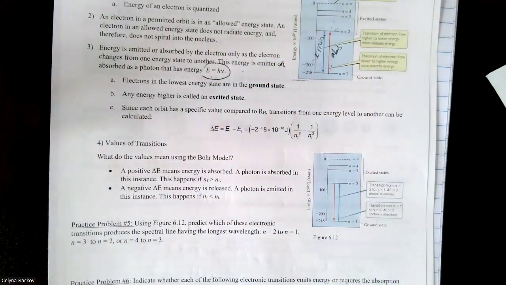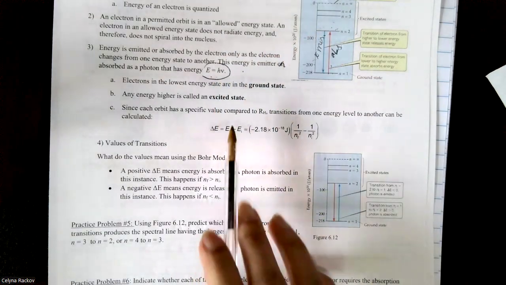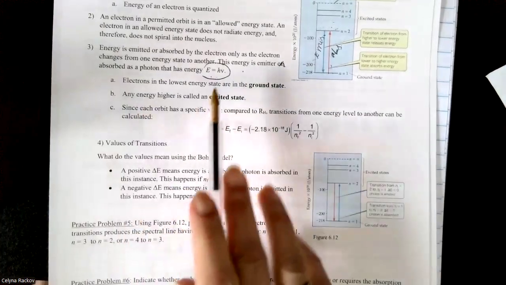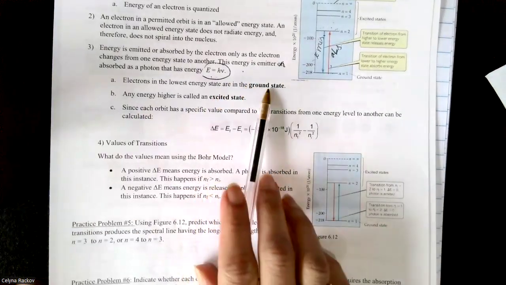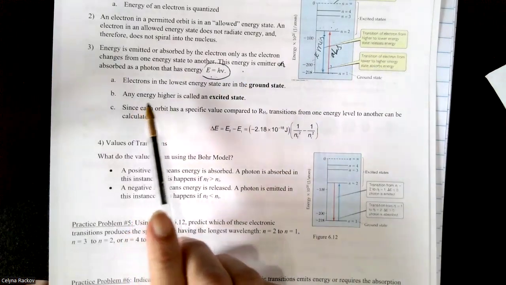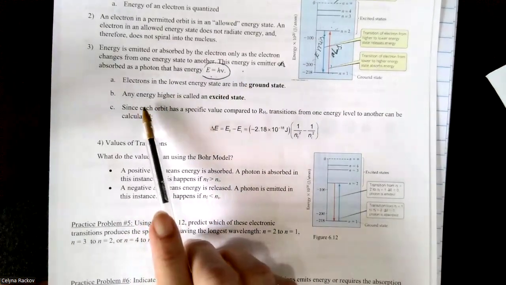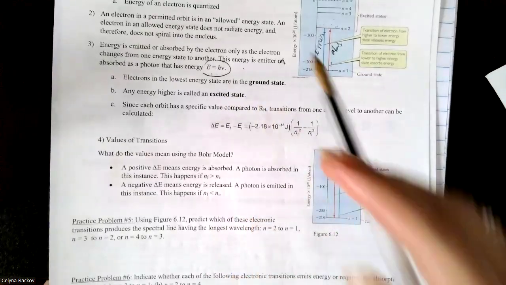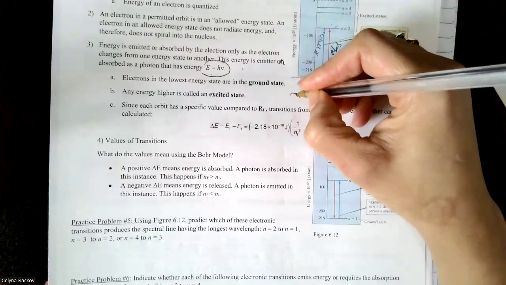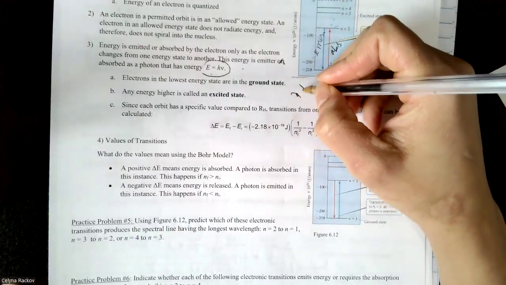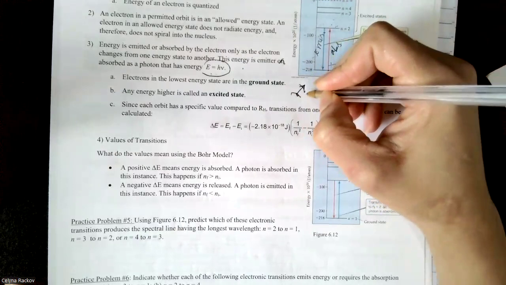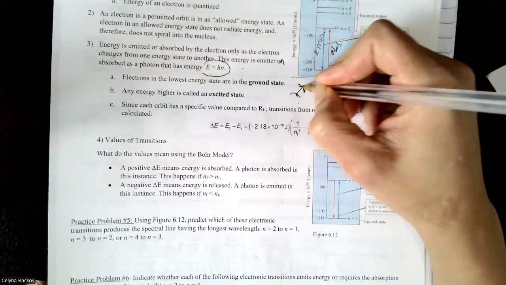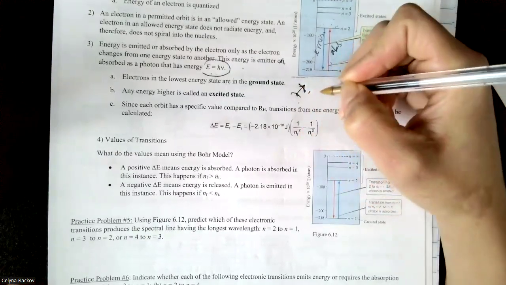But how can we calculate the energy change when an electron transitions? Electrons in the lowest energy level we call the ground state, and any energy higher is called an excited state. For example, here, the first one, the electron right here is in the ground state, and then it jumped here to the second. This one would be the ground state, and this one would be the excited state, right?